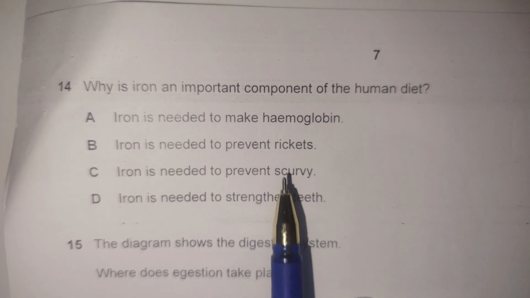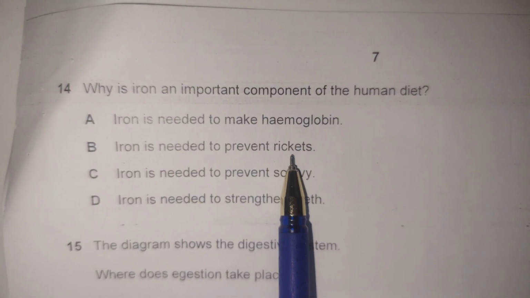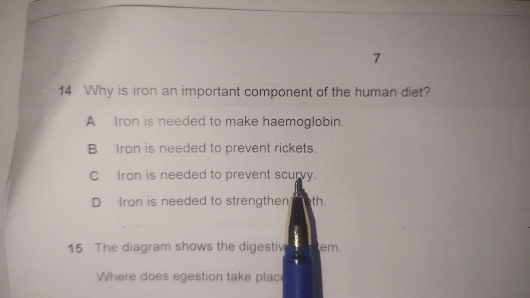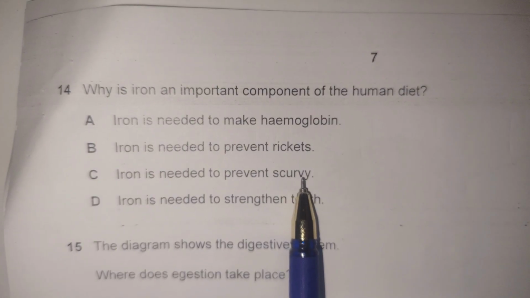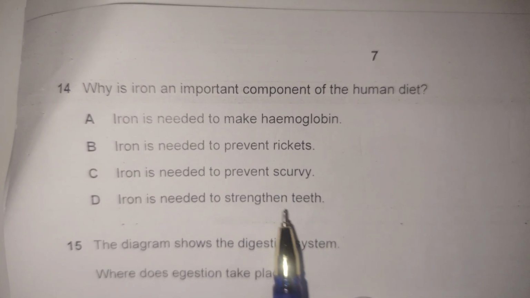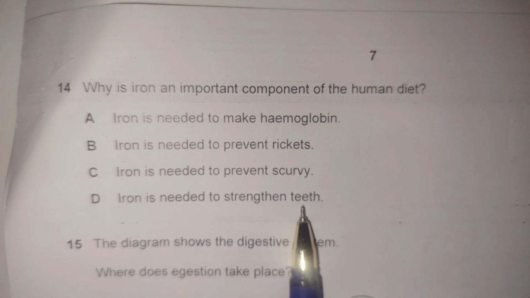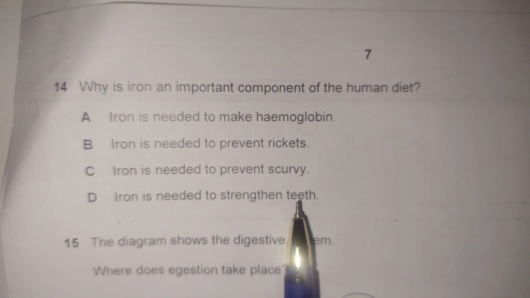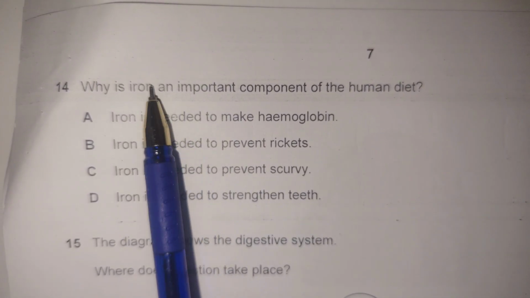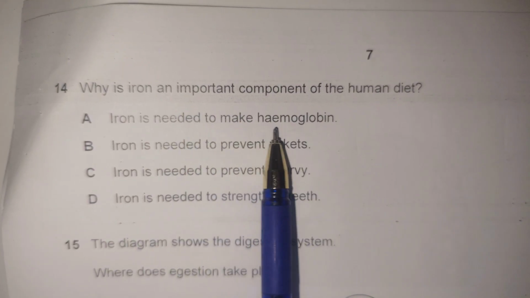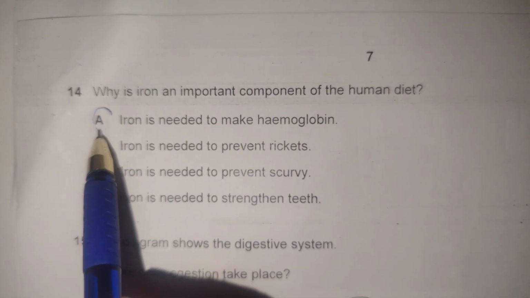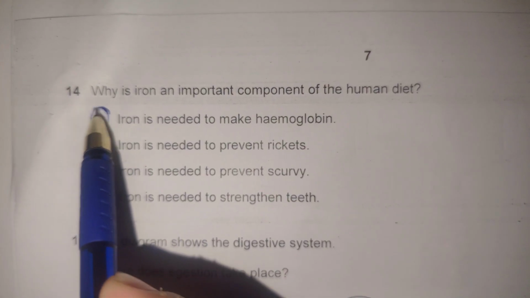Rickets is a condition caused by deficiency of vitamin D. Scurvy is a disease resulting from a lack of vitamin C, and strengthening teeth is something completely different, and that is done by calcium and phosphorus. So iron is needed to make hemoglobin. So the correct option is A. So I am circling A. It's a very easy question to solve.